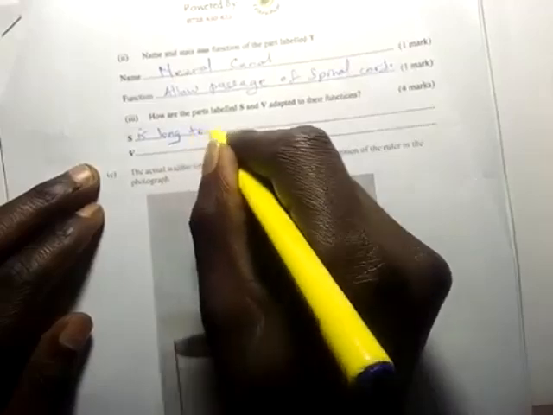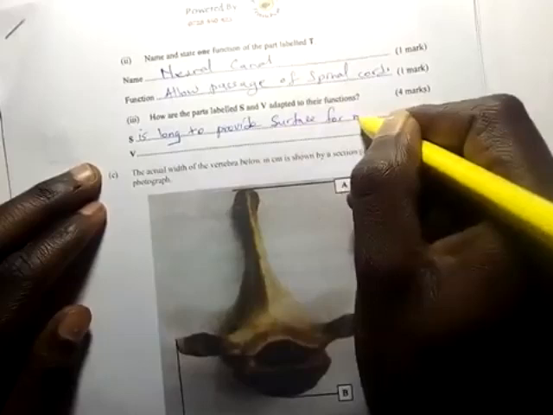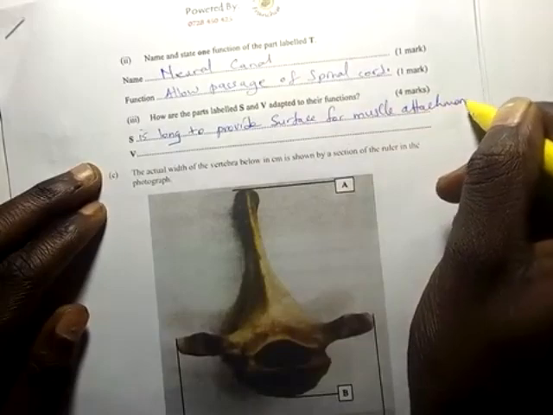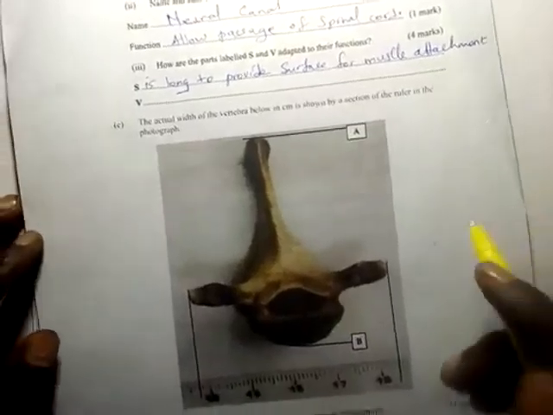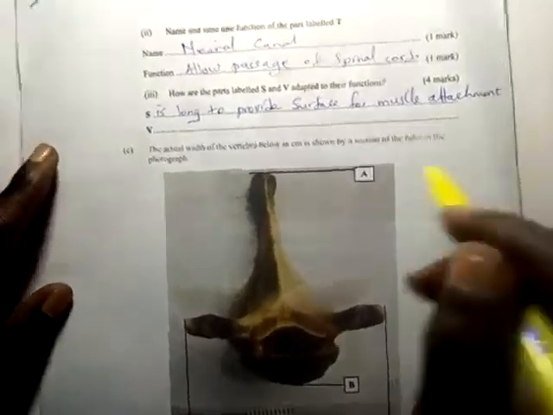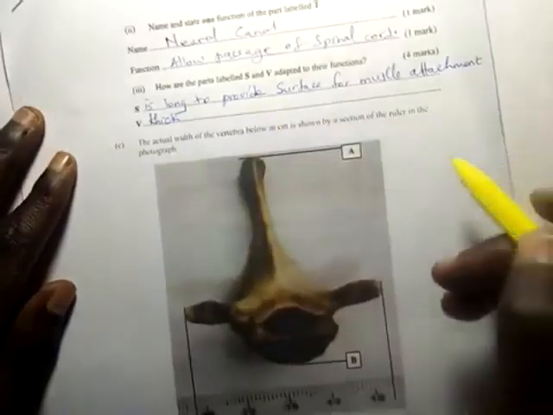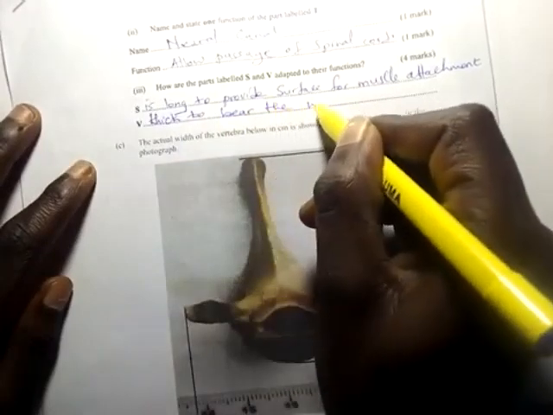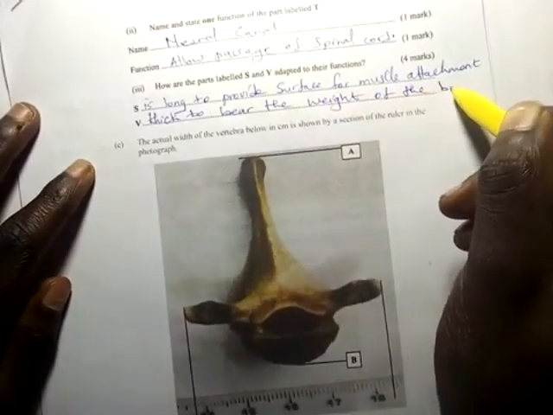Its function is to provide surface for muscle attachment. And then V, which is the centrum, it is thick. That is how it is adapted. It is thick or broad to bear the weight of the body.